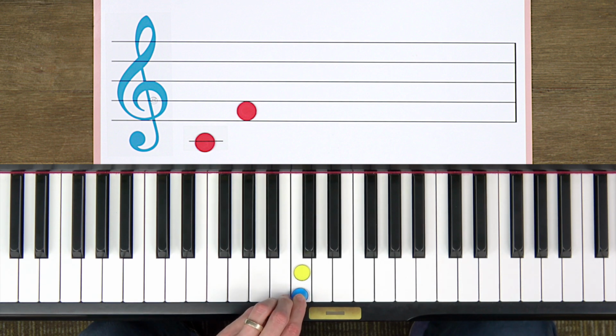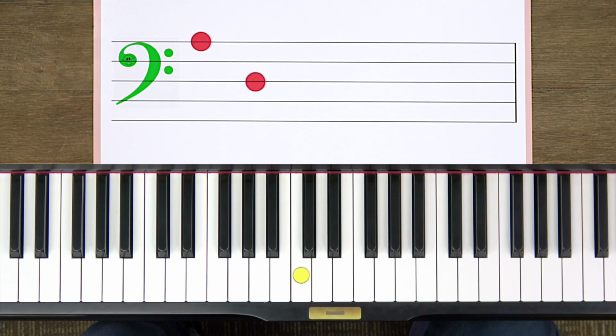The first one's a C, and the next one's a fourth above, which would place it right here. C, F. Let's try some in the bass clef. What interval do you see here? If you said a fifth, you're correct.